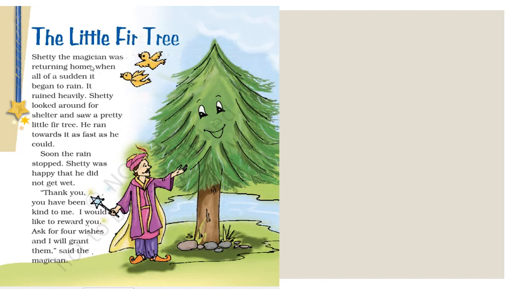Shetty the magician was returning home when all of a sudden it began to rain. It rained heavily. Shetty looked around for shelter and saw a little fir tree. He ran towards it as fast as he could. Soon the rain stopped. Shetty was happy that he did not get wet.